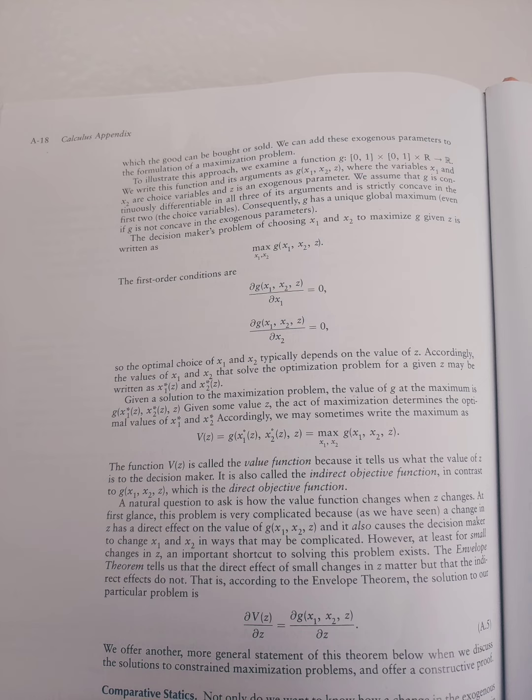The decision maker's problem of choosing x₁ and x₂ to maximize g given z is written as: we're taking the max of a function with respect to x₁ and x₂, the function max g(x₁, x₂, z).